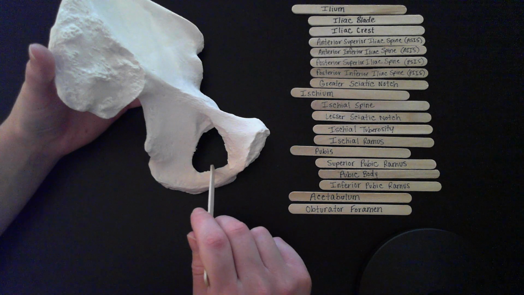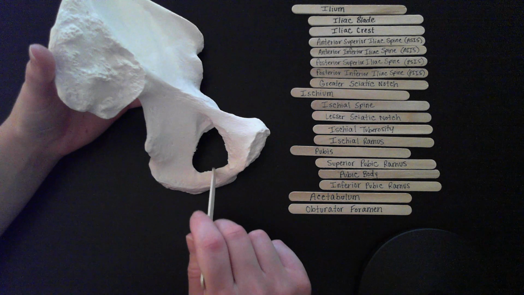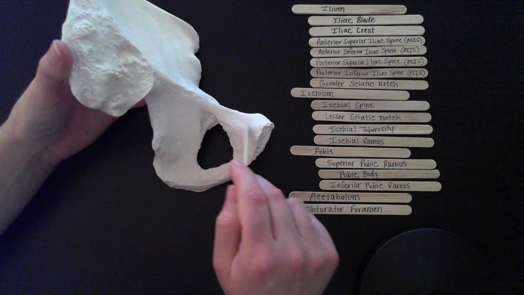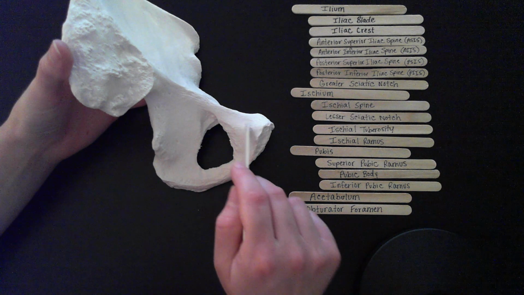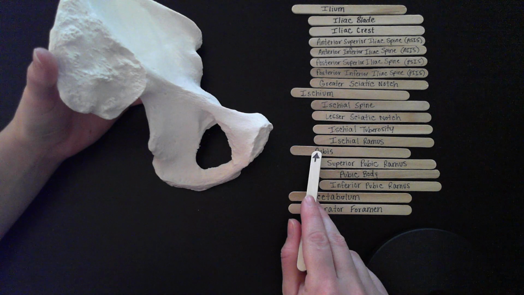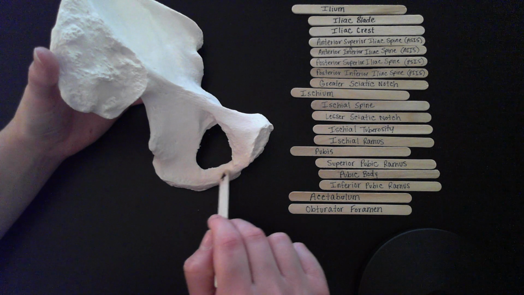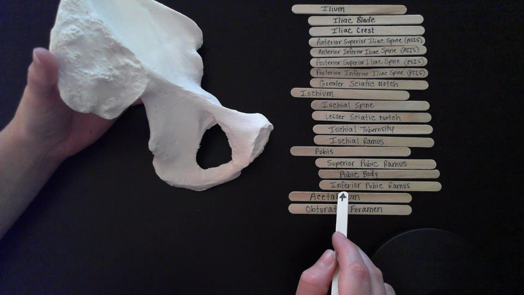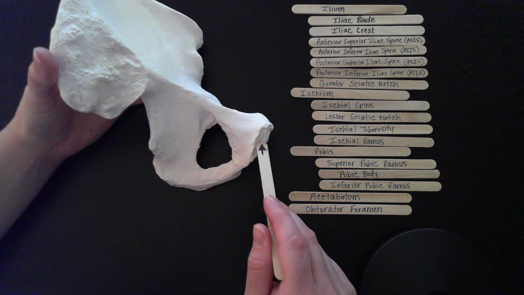This is our ischial ramus, but it only takes us about halfway across this bridge, because then we're on the pubis, the pubic bone, okay? So the pubis right here has two rami and then that central body.